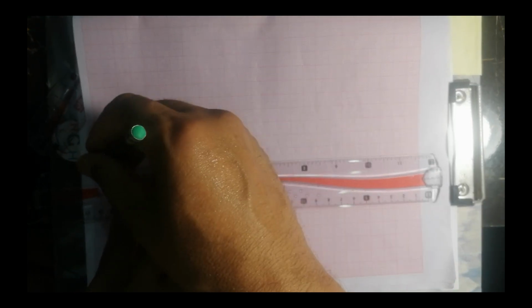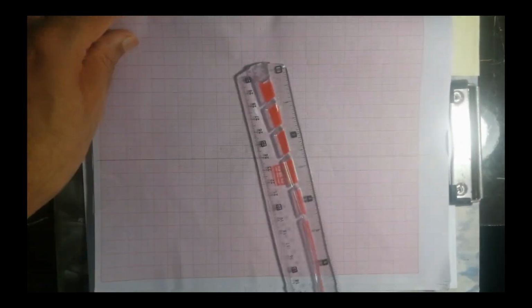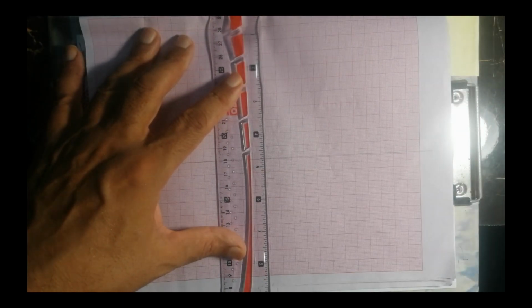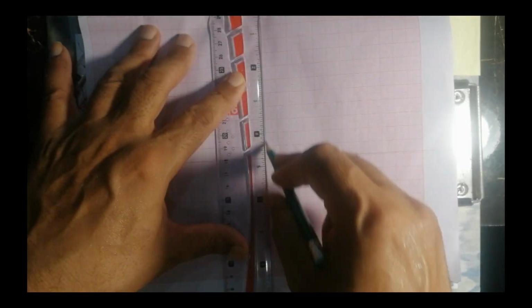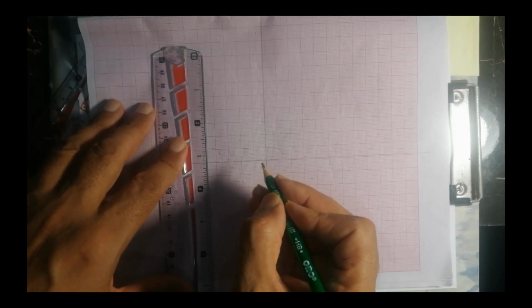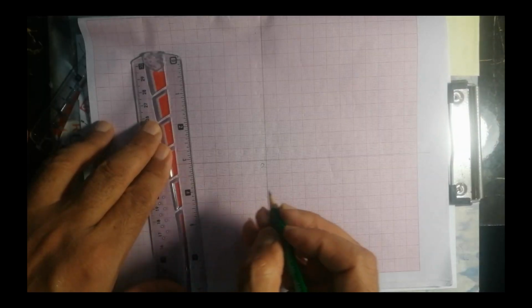This is the x-axis, and this is the y-axis. On the x-axis, 1 centimeter represents 1 unit.